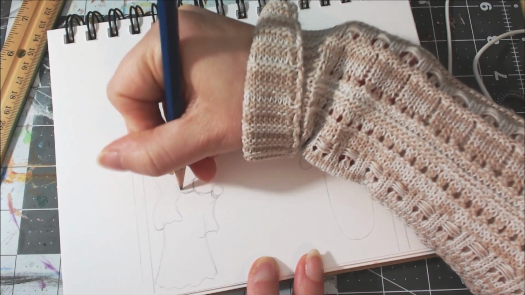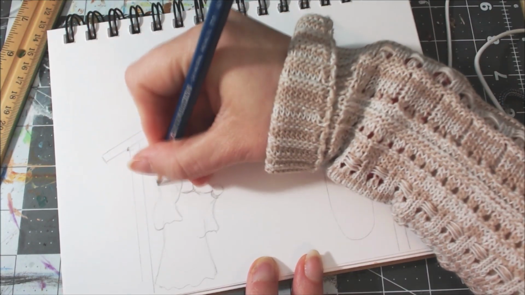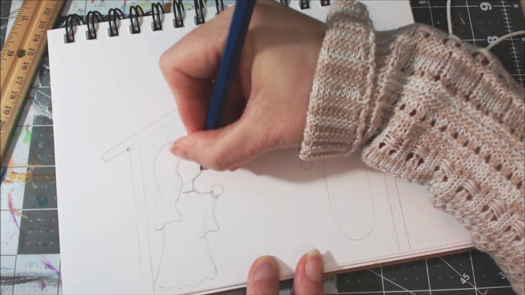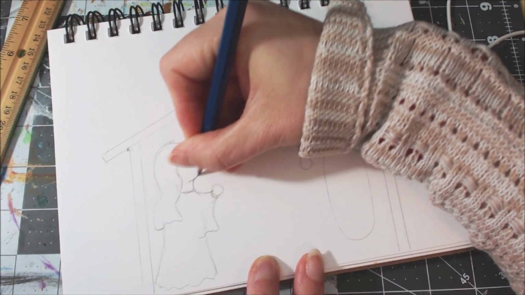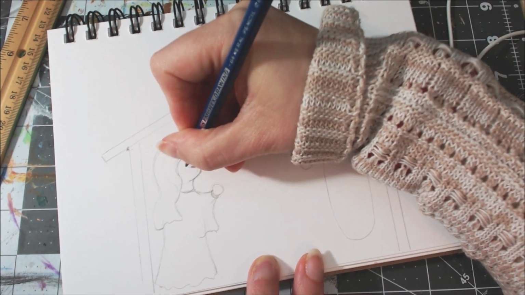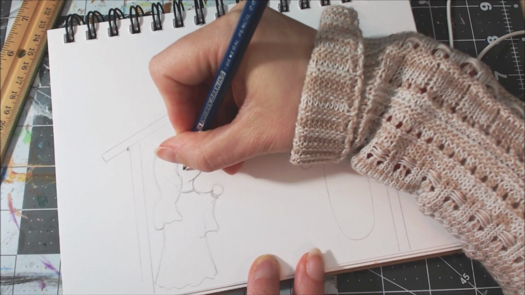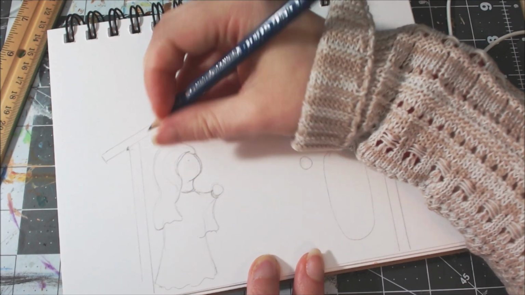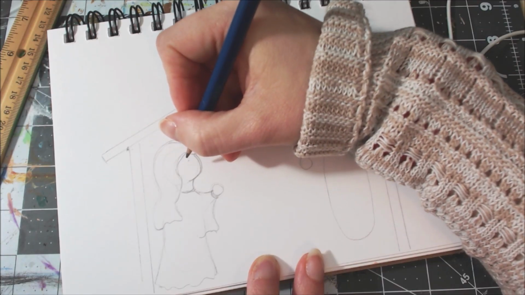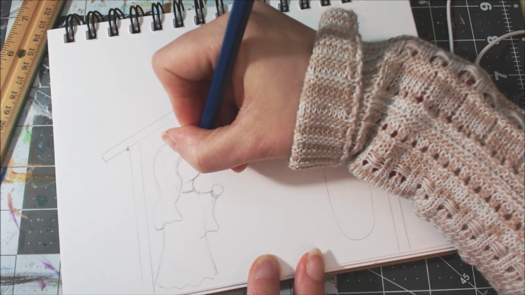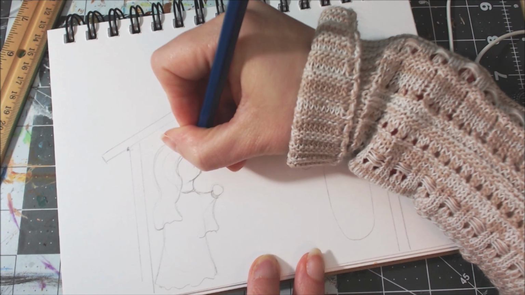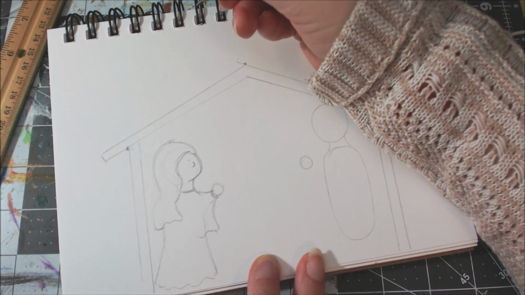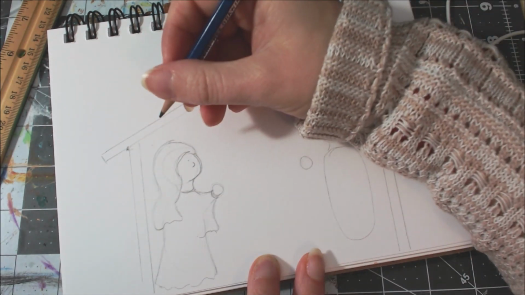Fix that head covering a little. And then with her face, you don't have to fill in her face if you don't want to. You can leave it even simpler and not do her face. But her nose would be about right here, if you just want to make like a C shape for her nose.